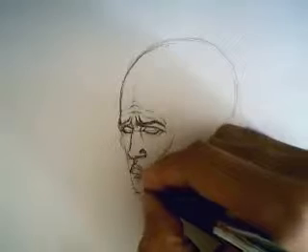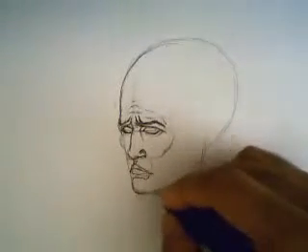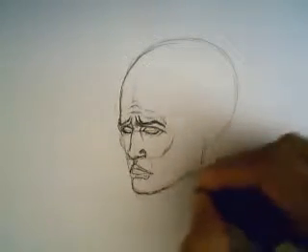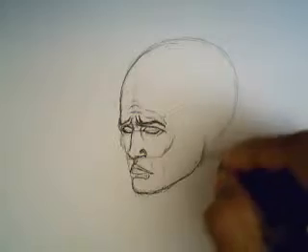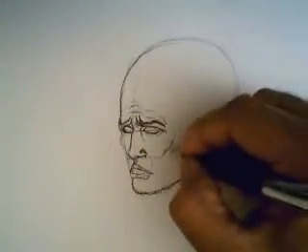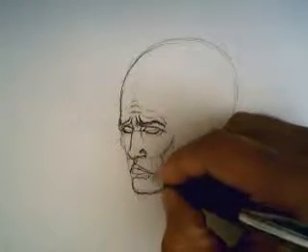You get that bottom area over here. And then you would get the jawbone over here. And we'll do a little bit of shading over here.